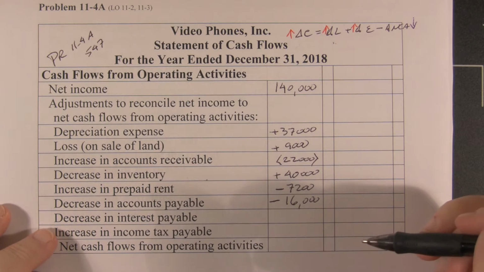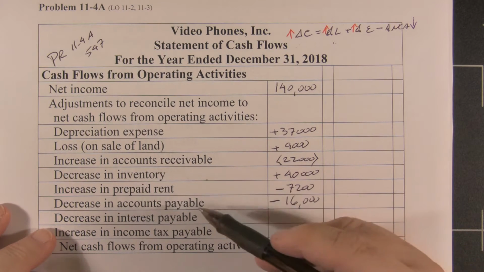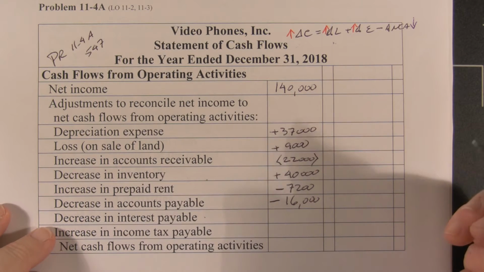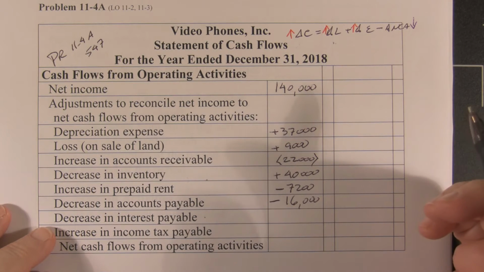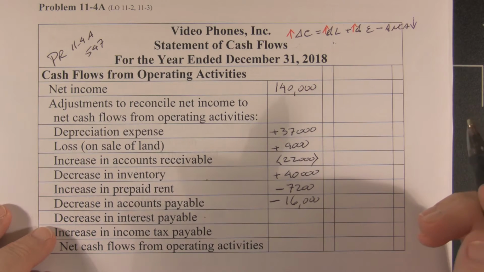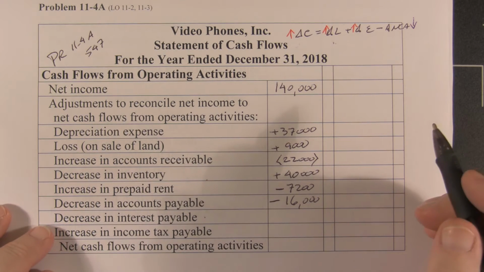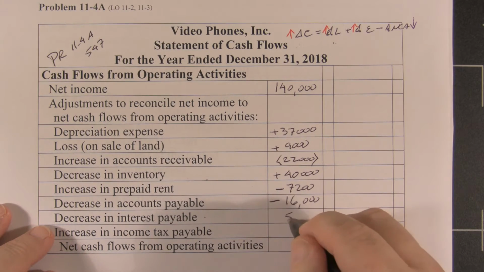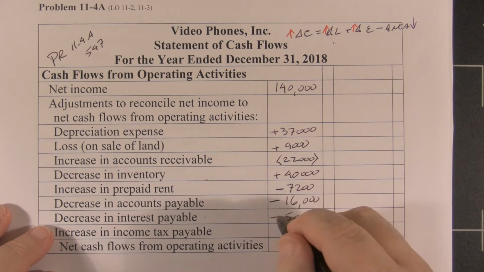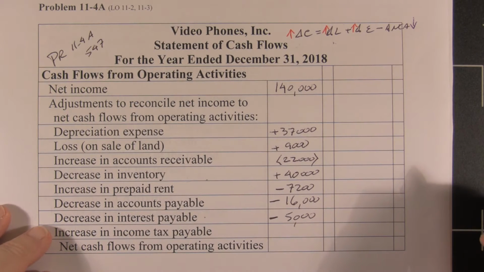Our interest payable also went down. So we know that if our interest payable went down, our cash had to go down. Last year our interest payable was 12,000. This year our interest payable is 7,000. Our interest payable went down by 5,000. Our cash went down by 5,000.